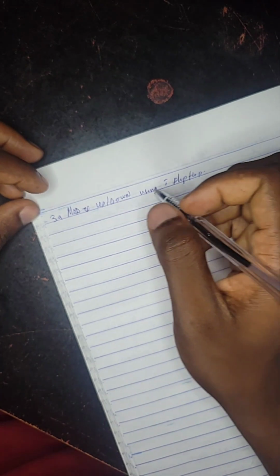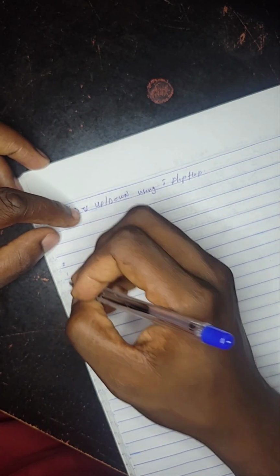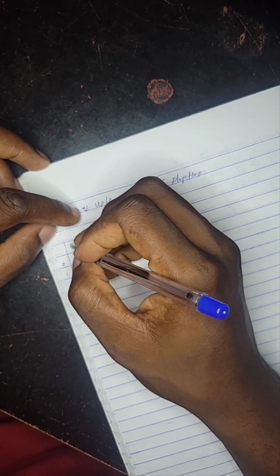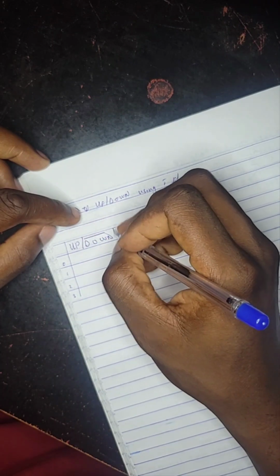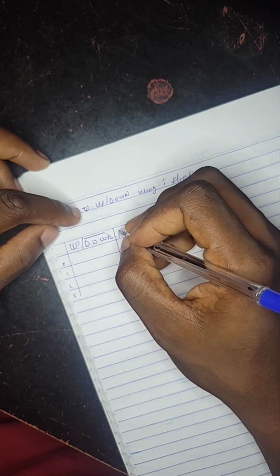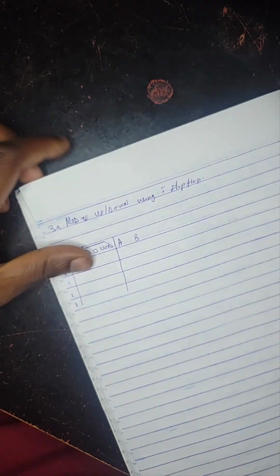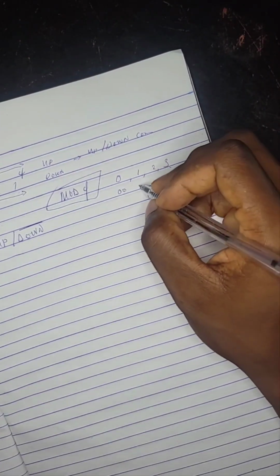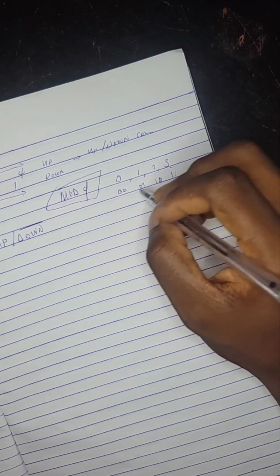So the table of this one is going to look like 0, 1, 2, 3. Let me just put here, we have up, down, and we're going to have A, B. Since the maximum value that we can have is 3, this is going to be 0, 0, 0, 1, 1, 0, 1, 1. So we only need A and B. This is going to be A, this is going to be B.